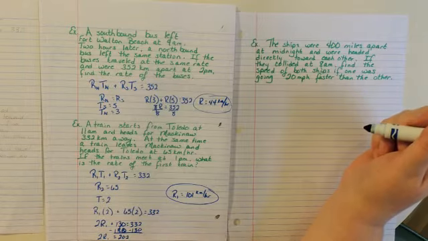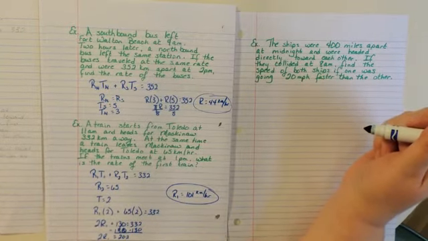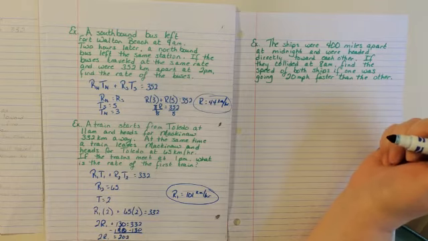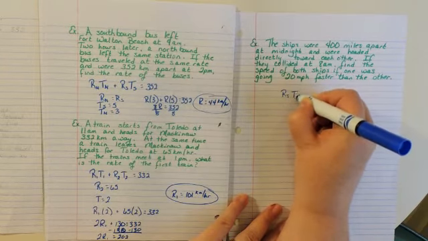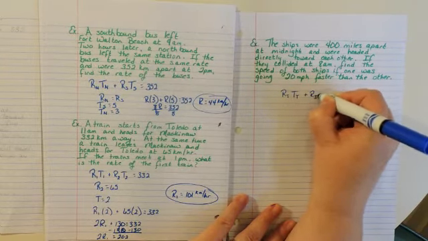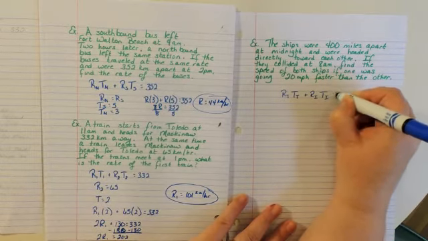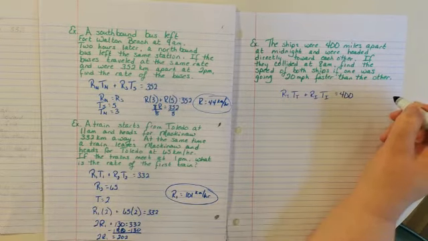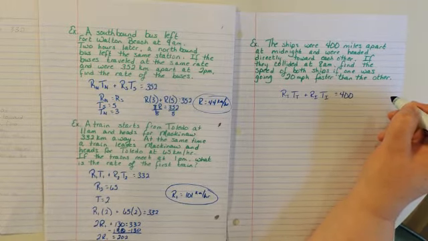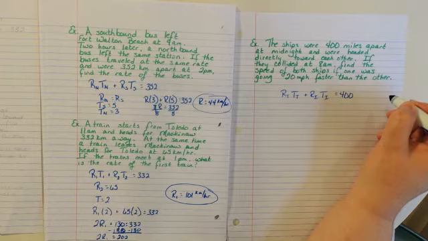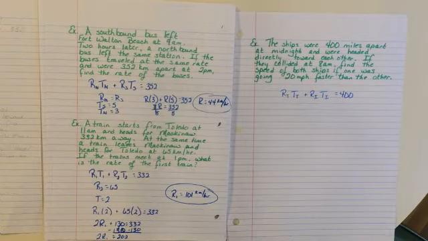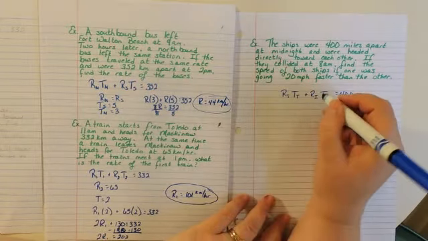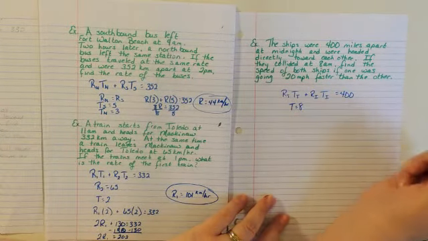So the total distance the ships will travel is 400 miles. So assuming our ships are the Titanic and the Invincible, we have the rate of the Titanic times the time of the Titanic plus the rate of the Invincible times the time of the Invincible equals 400 miles. Okay. We're starting to look at them at midnight, and they're going to collide at 8 a.m. So their time is going to be equal, and their time is going to equal 8.